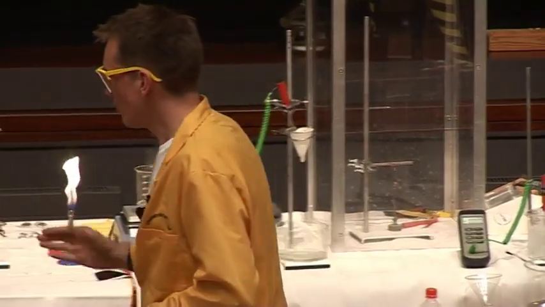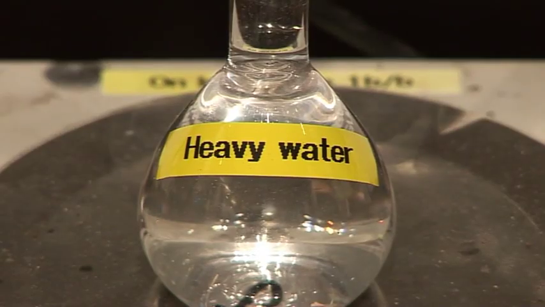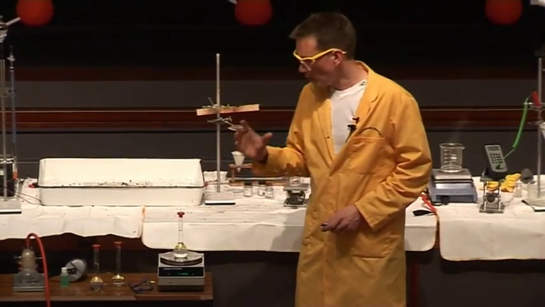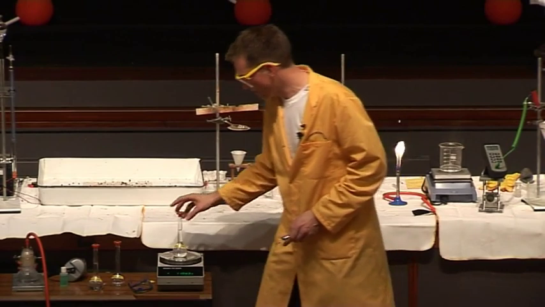Well, remember, the water here is made up of 2 hydrogens and 1 oxygen. The oxygen hasn't changed, and so just replacing the normal hydrogens with these heavy hydrogens, sometimes called deuterium atoms, means that the heavy water now, rather than weighing 100 grams, weighs 110.